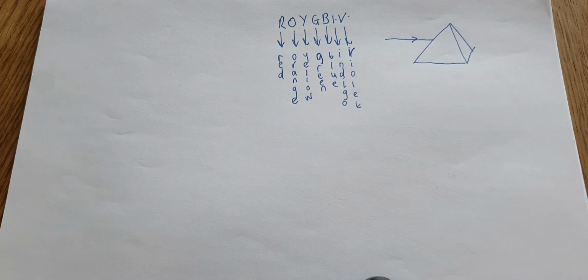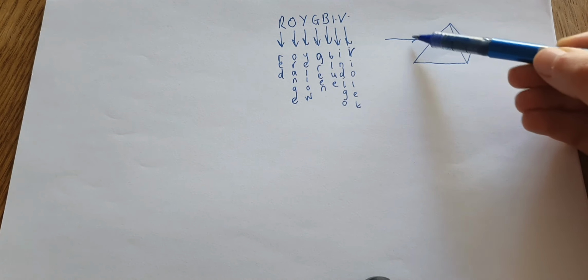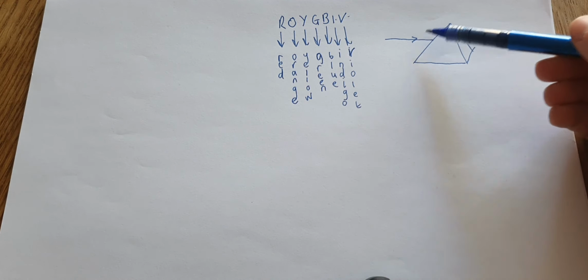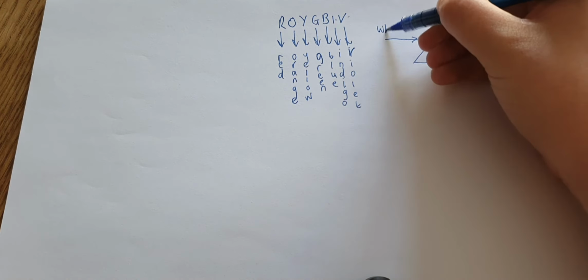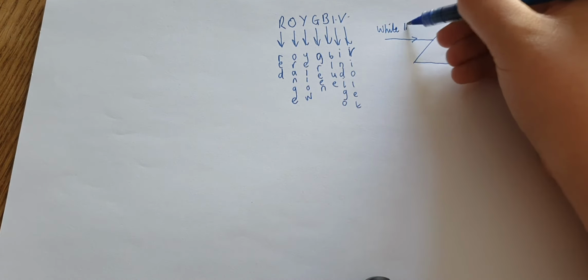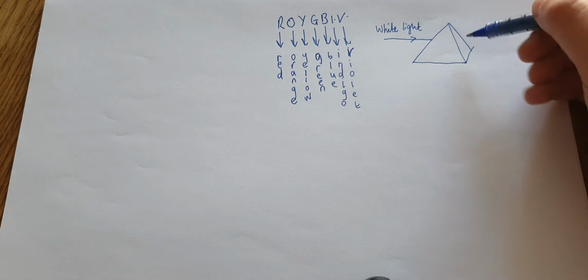Today is just not really my day for finding things, so no, I cannot find a ruler. But please don't do what I'm doing here, remember, do it with a straight line. So this is my incoming light. Obviously it looks blue because I'm using a blue pen, but it's actually white light. And as I was saying, you probably can already predict what's going to happen when it comes back out.